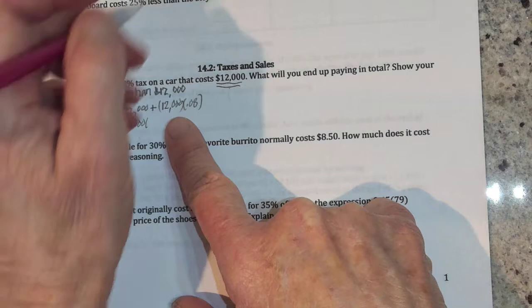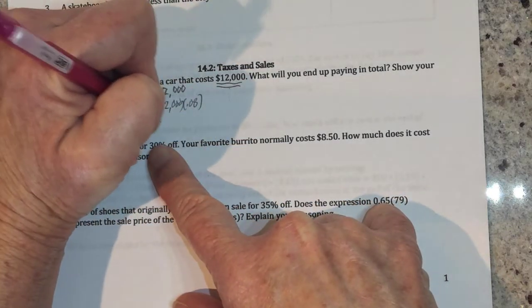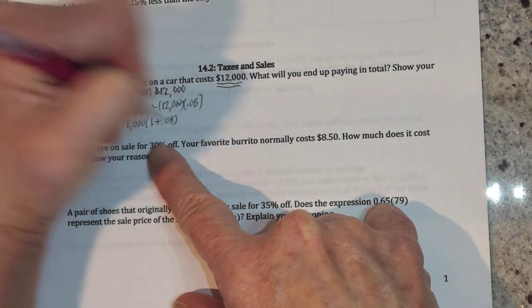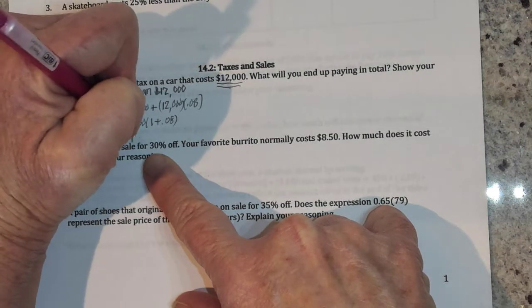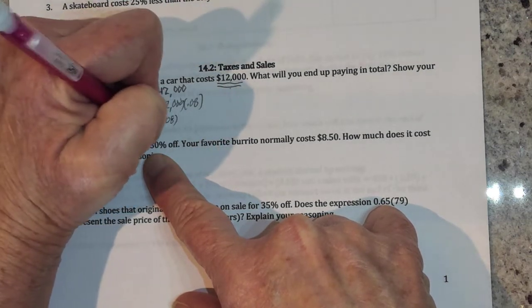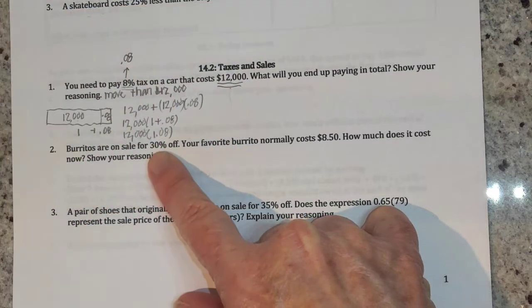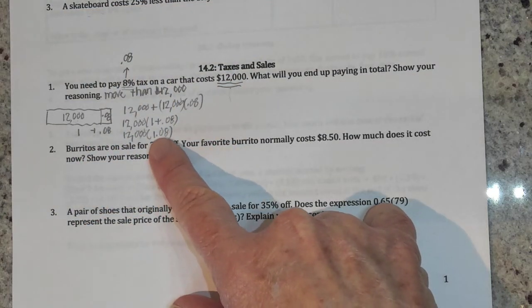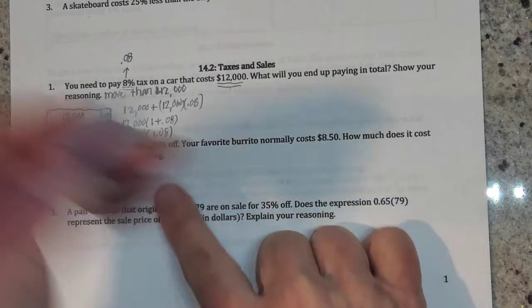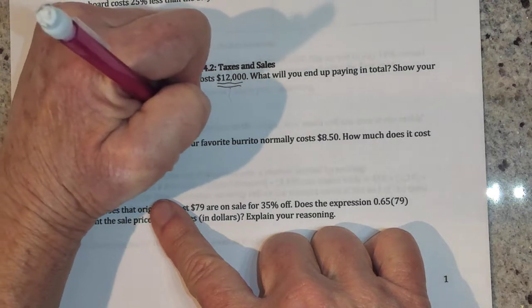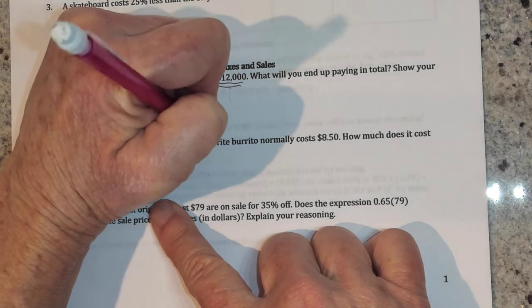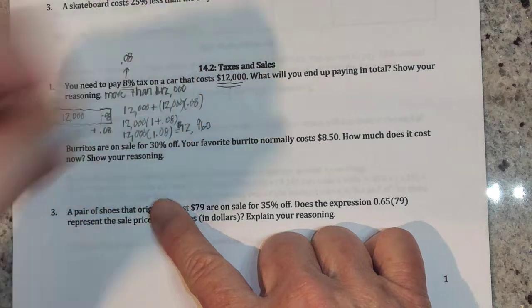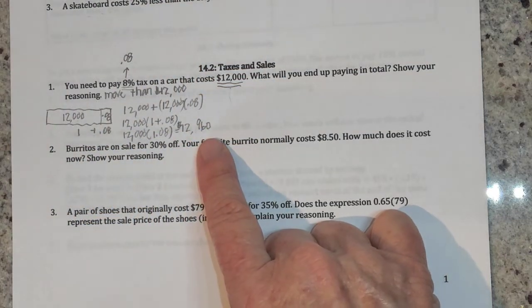I get 1 plus 0.08. And now I can simply do the arithmetic, use my calculator, and now I have $12,000, and I'm going to add on 8% onto that. When I do that, I get $12,960.